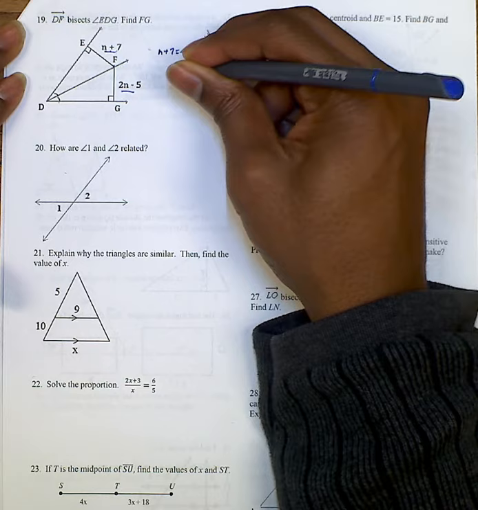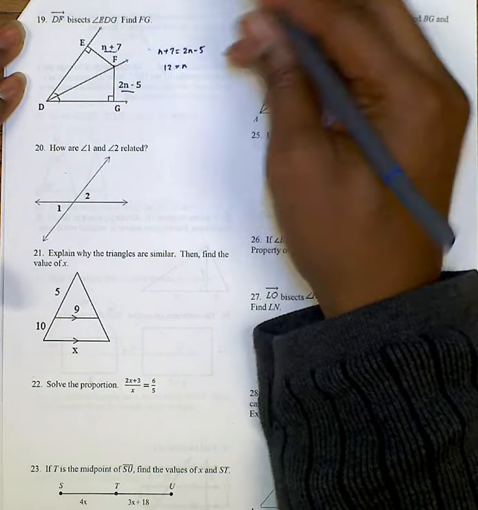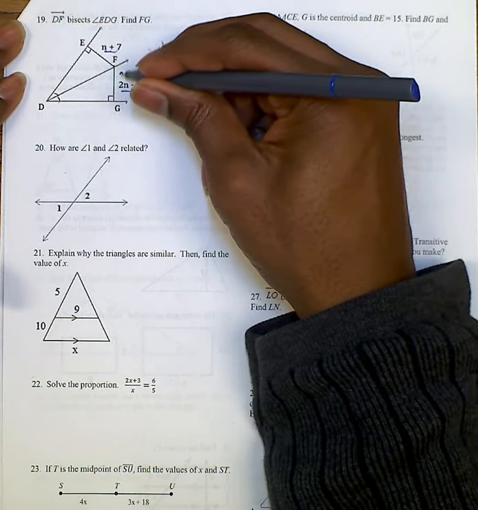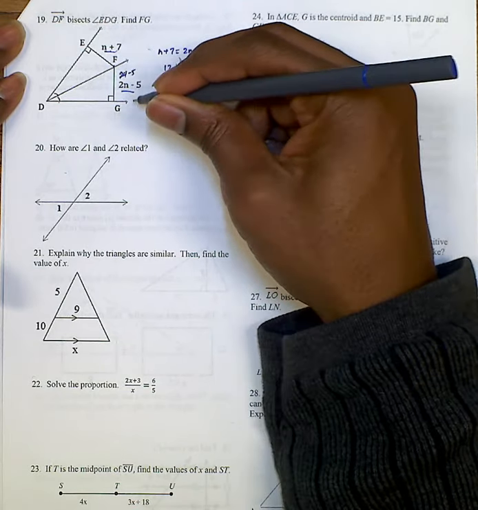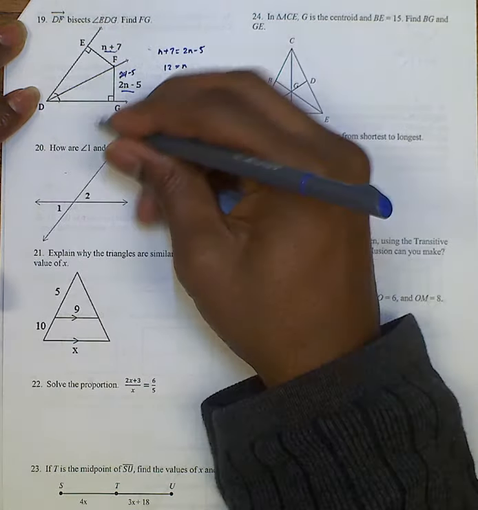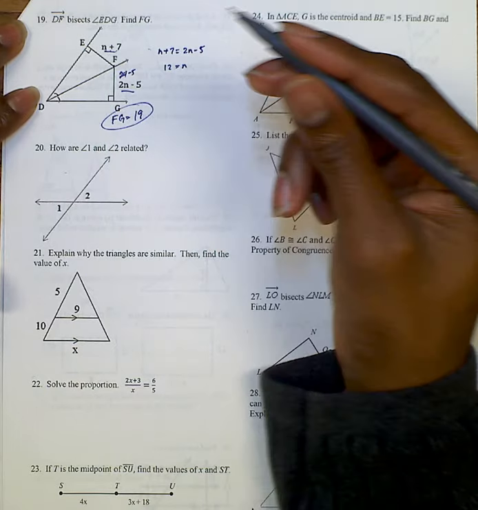N equals 12. Adding 5 to both sides, subtracting. Okay, so they asked us to find FG, so we do 2 times 12, 24, minus 5, which is 19. So FG equals 19.